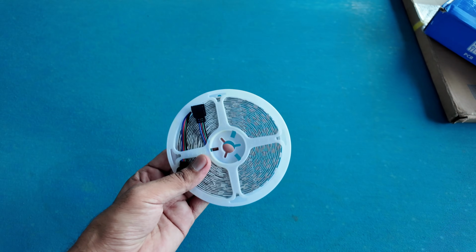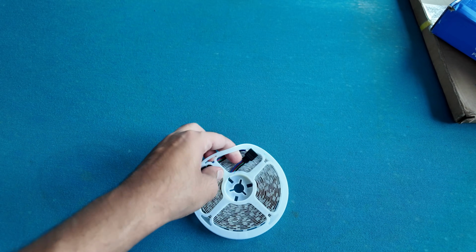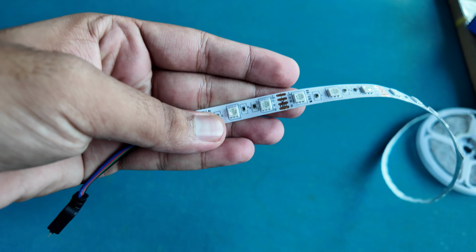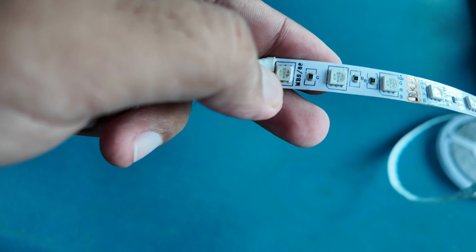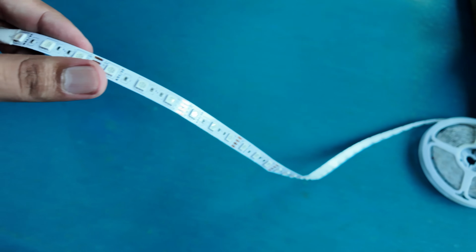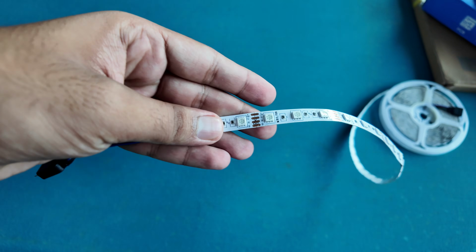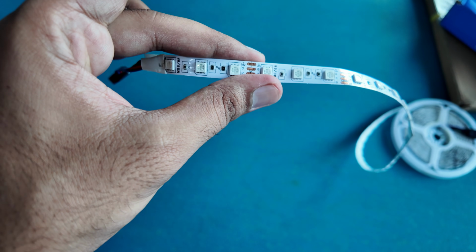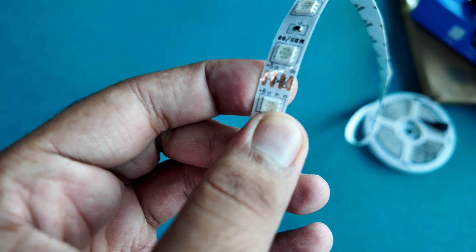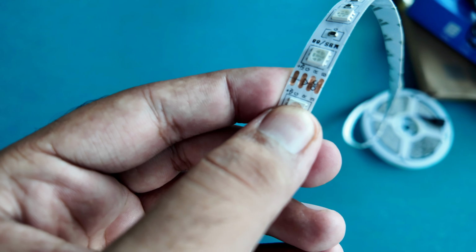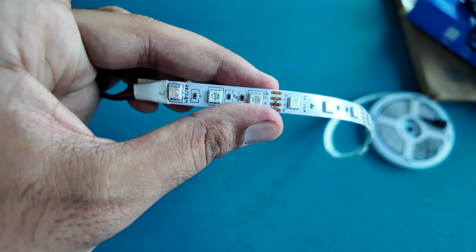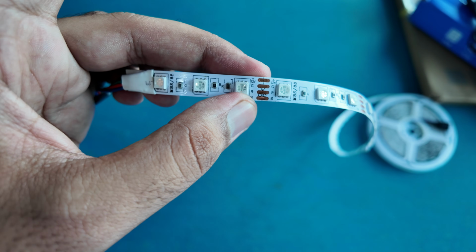So first of all, we will need an RGB LED strip. Let me show you how it looks. So the RGB LED strip have small red, green, blue LEDs. You can see this one is a 5 meter long LED strip and it have 60 LEDs per meter. Now if you see closely, you can see it is written plus 12 volts, green, red and blue. So this RGB LED strip works on 12 volts.